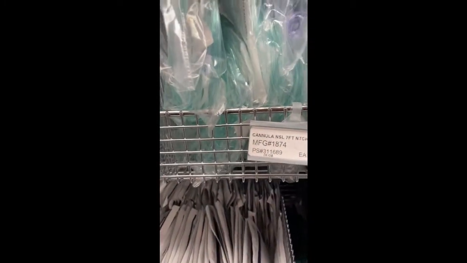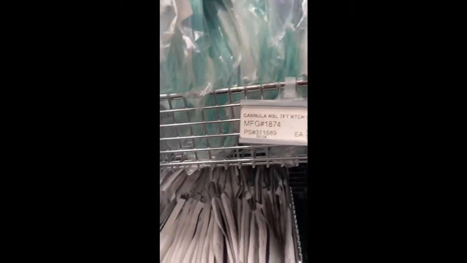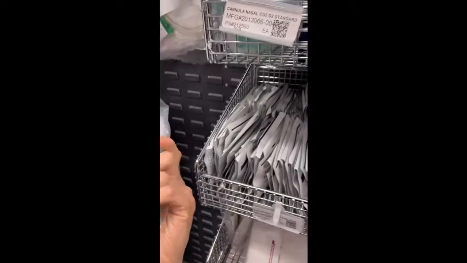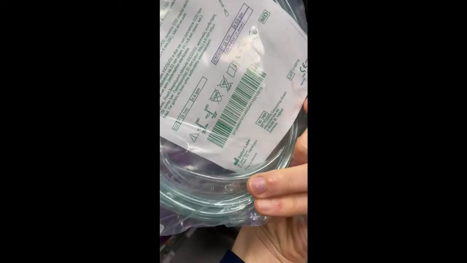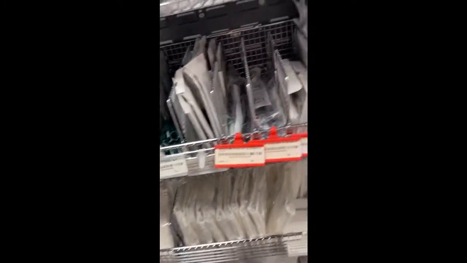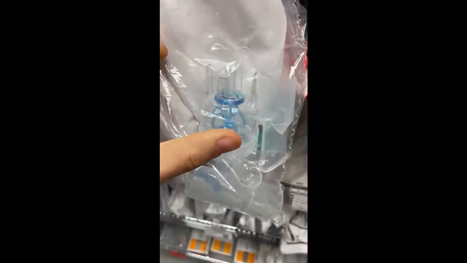Here are all different types of oxygen delivery devices. So here's the nasal cannula. Over here, it goes in the nose. Over here is the two prongs you put in your nose. Here you would put medication. Let's say you have albuterol, it'll go in here.